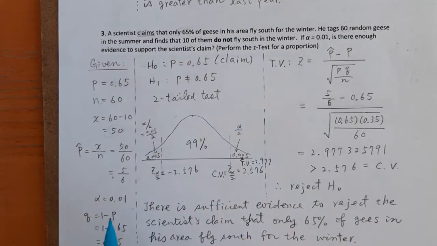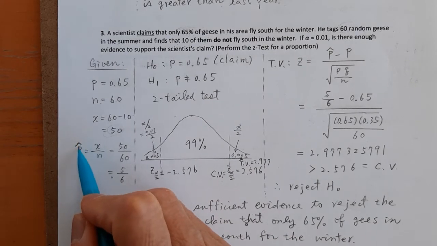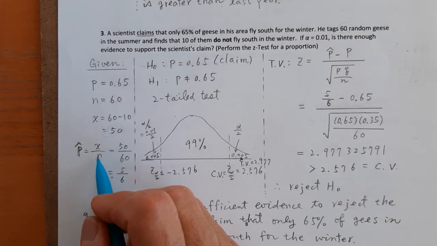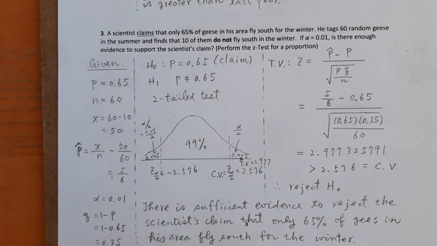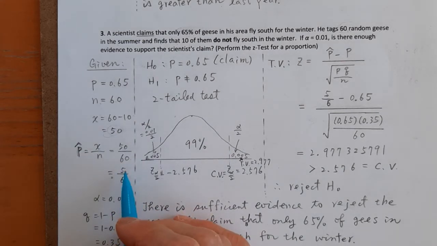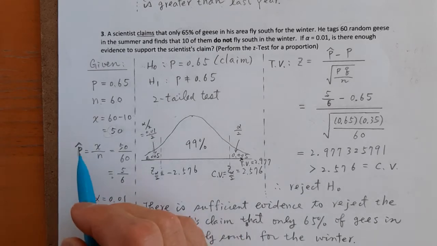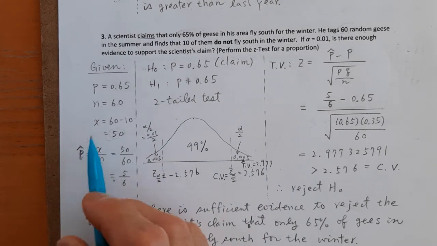So figure out the sample proportion P hat equals X over N. X is 50 fly south in the winter divided by 60. So that's 5 out of 6, the sample proportion.